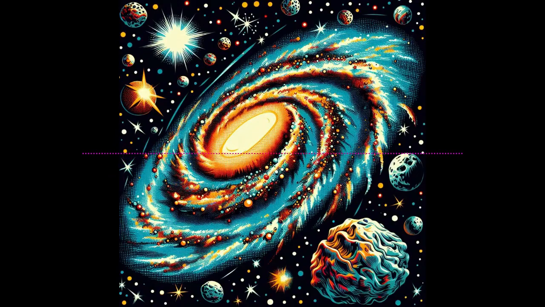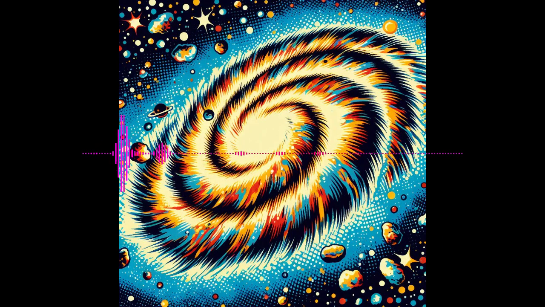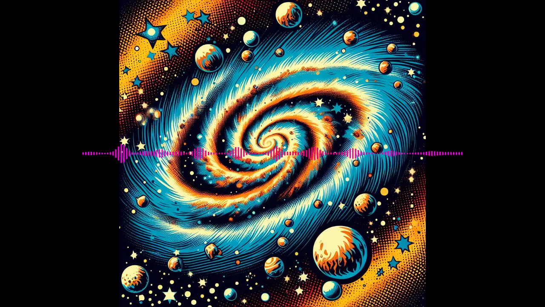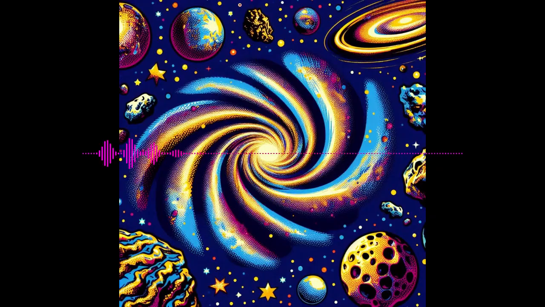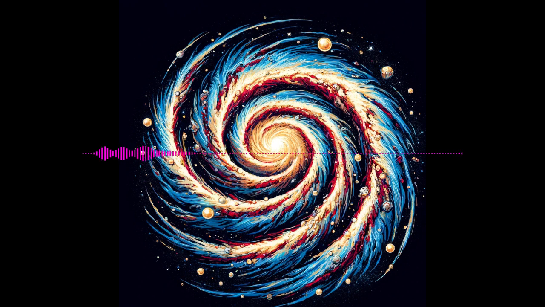SB galaxies. SB galaxies offer a balance between SA and SC types, with moderately wound spiral arms and a medium-sized bulge. They exhibit more prominent spiral patterns than SA galaxies and have more gas and dust, facilitating active star formation within their arms.